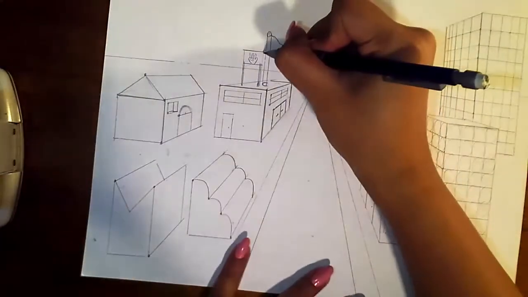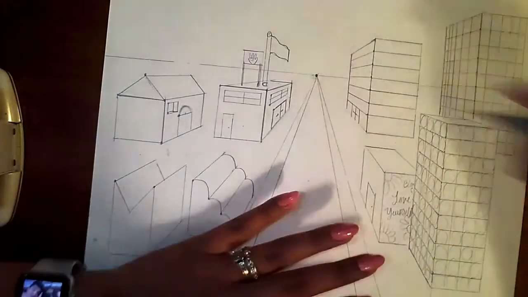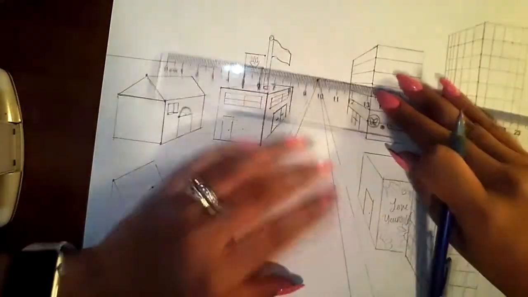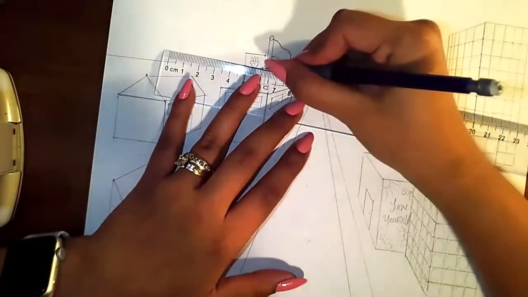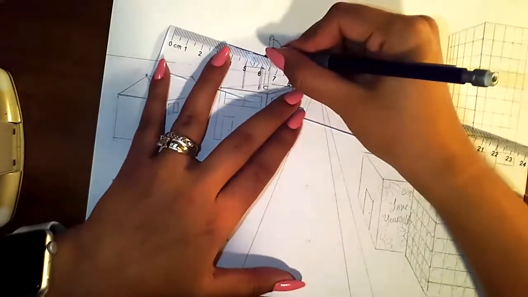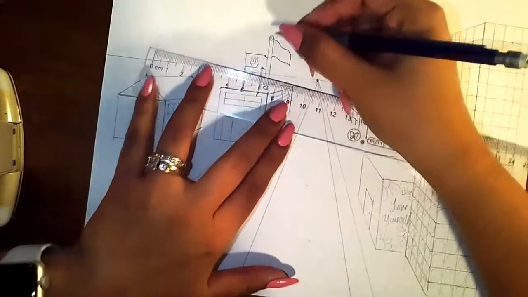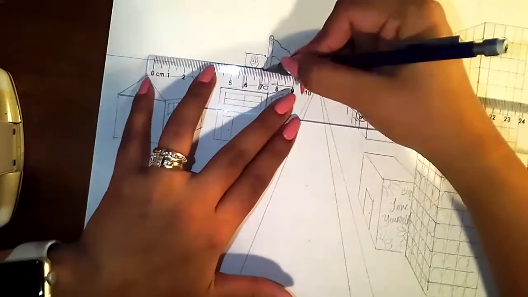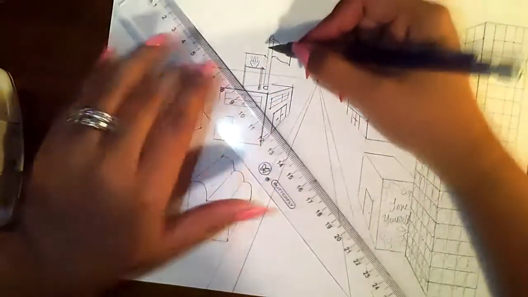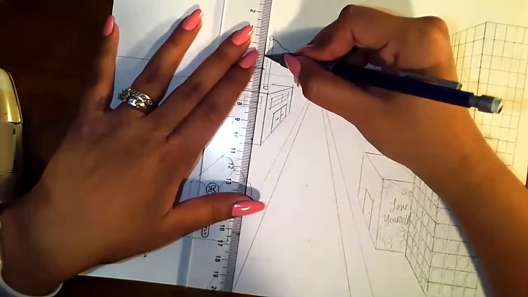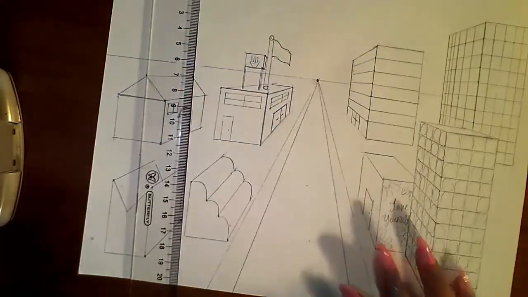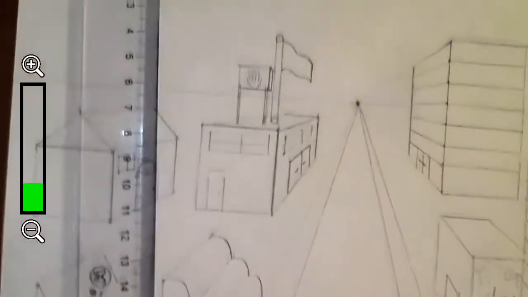If you want to make the little edges in perspective, you can. So this corner and this corner, you could connect it to the vanishing point. And then this corner, you could connect it to the vanishing point, even though you could barely see it. And then you just close the lines. So then the sign is not in perspective. Should have zoomed it in earlier.